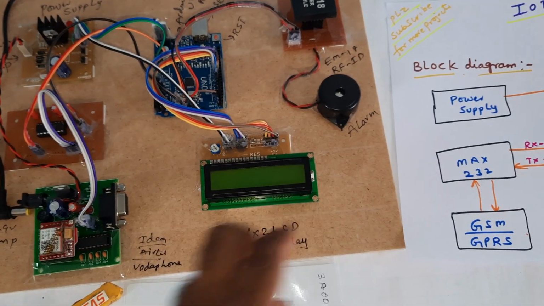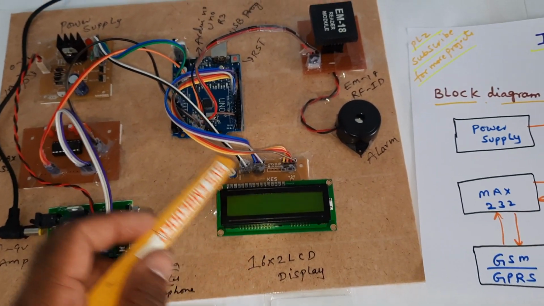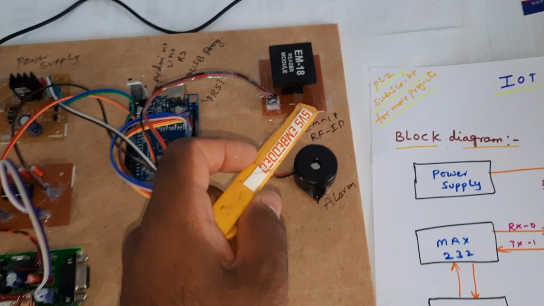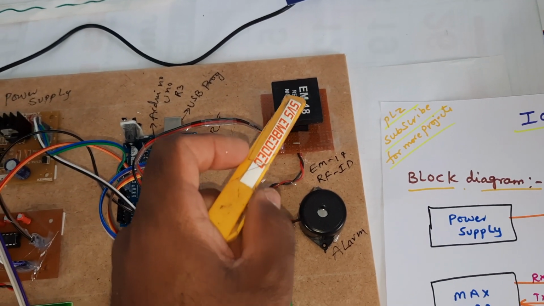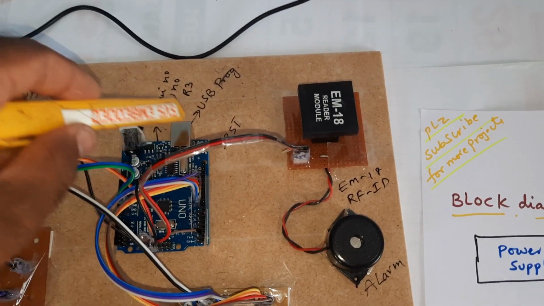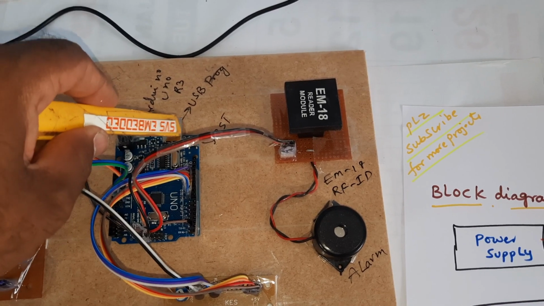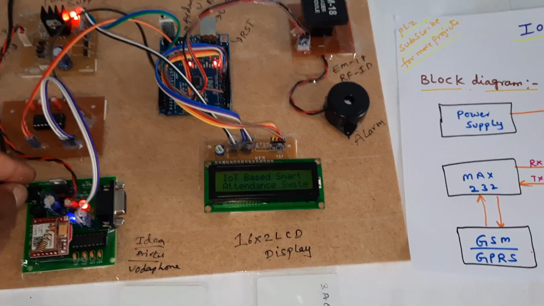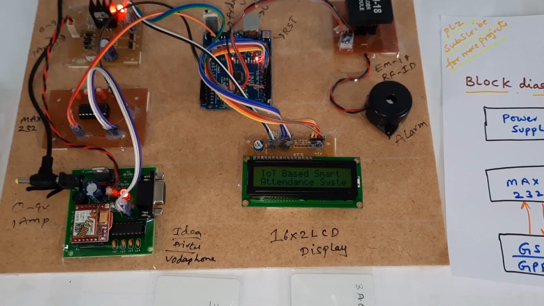The 16x2 character LCD display shows whatever process is going on. I am using the EM18 125 kHz frequency RFID module. There is a reset button and the Arduino Uno R3 programming board. Now I am giving the power supply. IoT based smart attendance system.